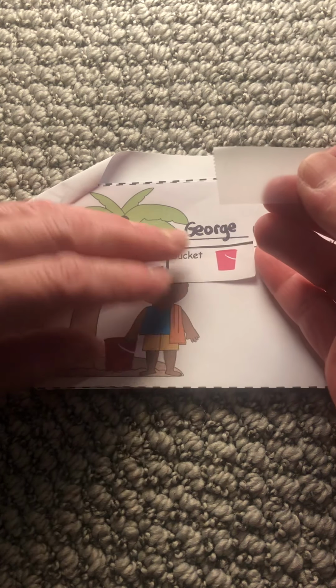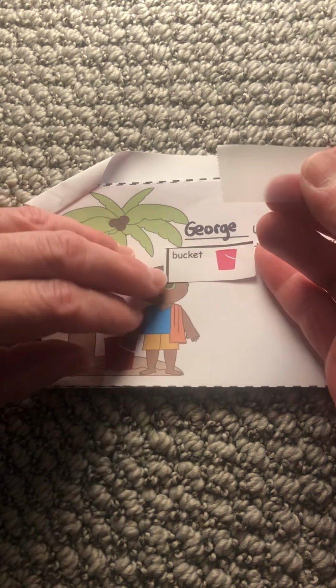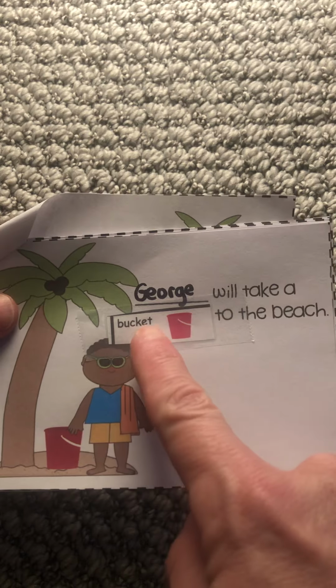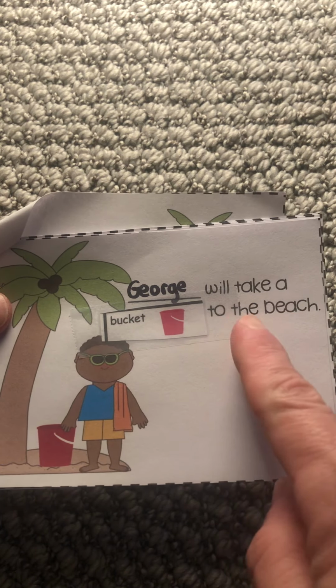I wrote the name George, and I'm just gonna cut it a little bit more so it fits in the blank. Okay, so that's our first page, and it says, George will take a bucket to the beach.